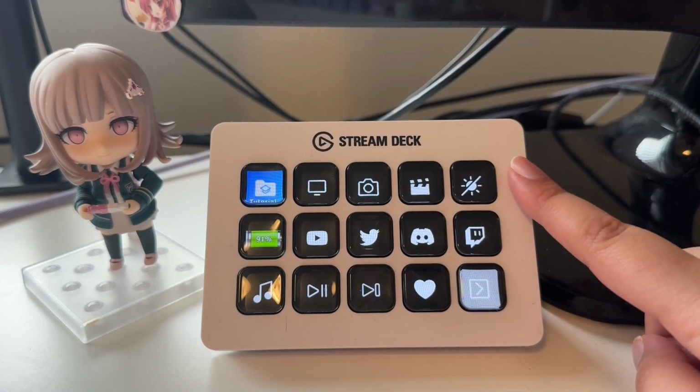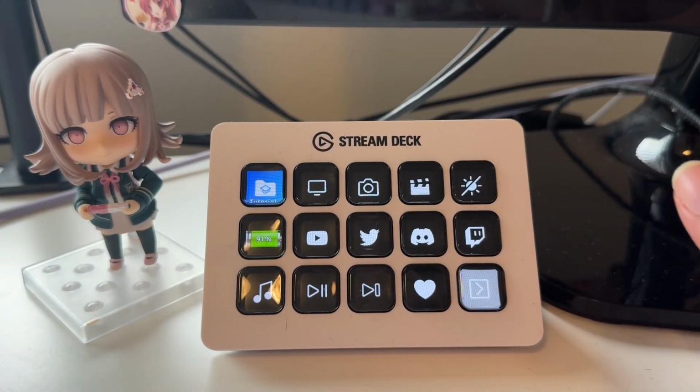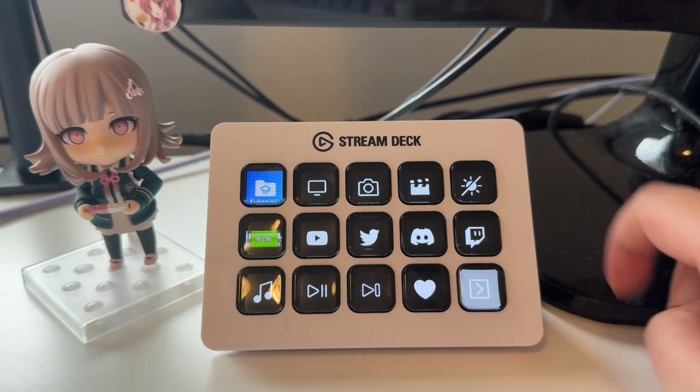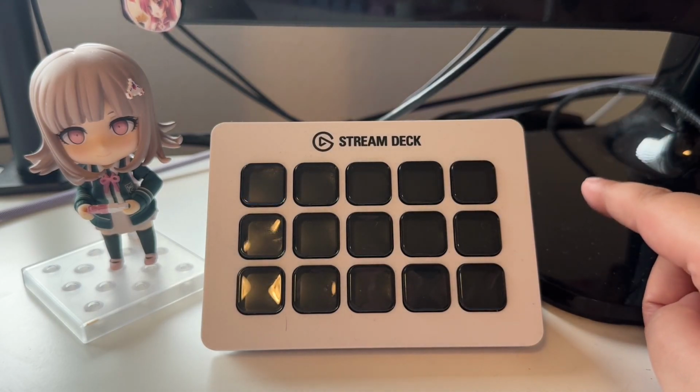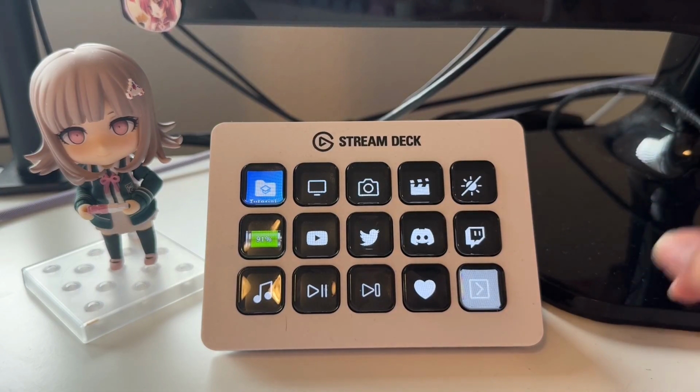Top right button here is just a basic Stream Deck sleep function. In case I ever just want to turn it off, don't really want to deal with it, I just hit the button, everything goes to sleep, hit it again, everything comes back on.